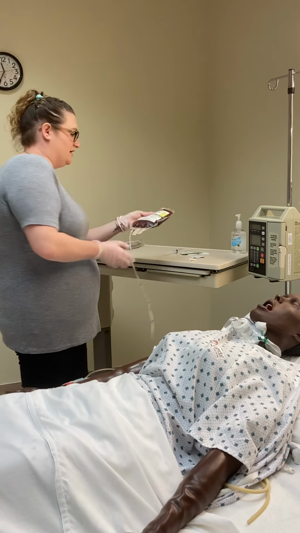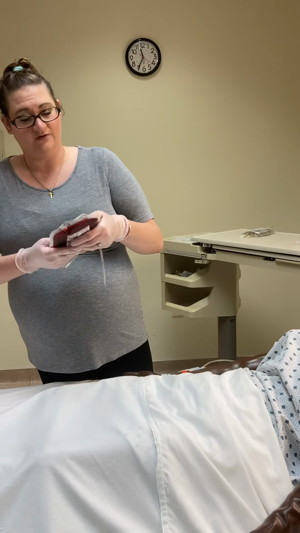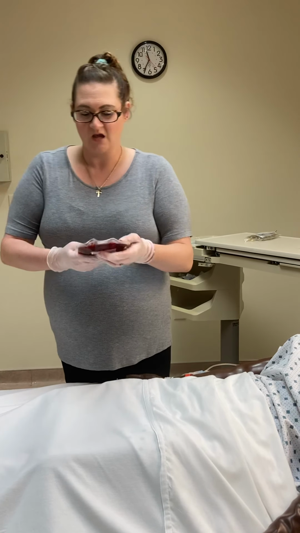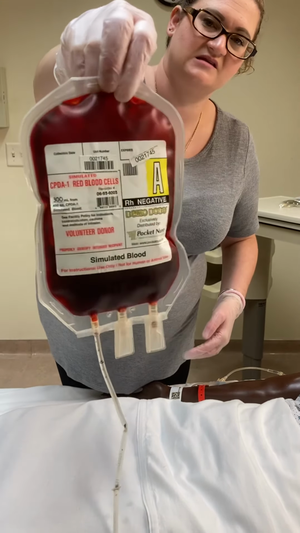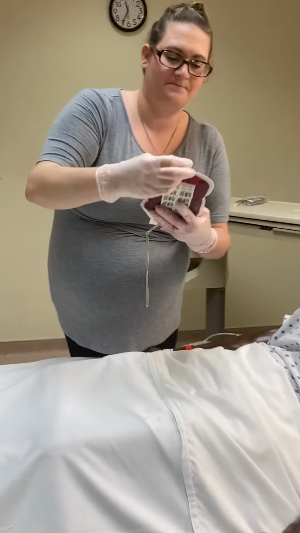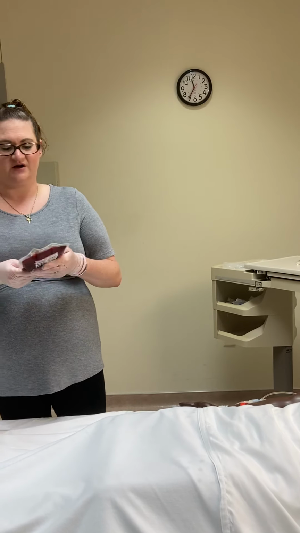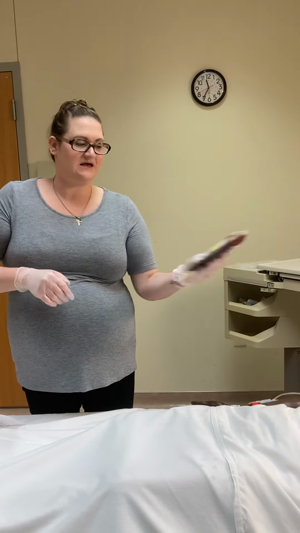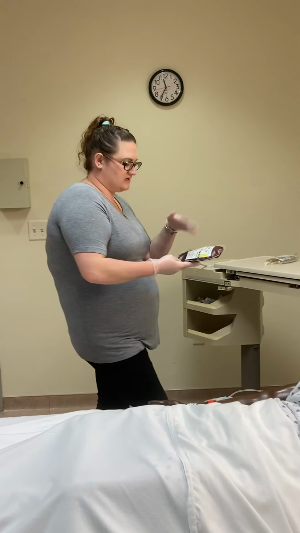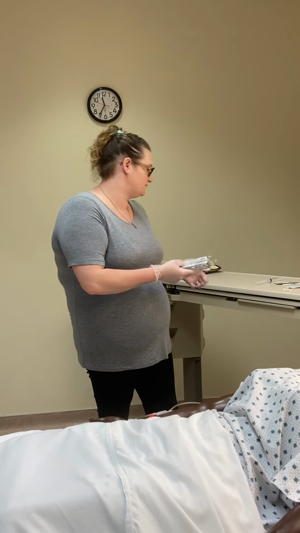I'm going to go and get the blood, go through that whole process of dual signing everything with the blood bank. You could have a nursing assistant go and get it for you, as long as it's okay per your facility. And this is what your blood cell is going to look like. This is simulated, but this is what the bag would look like. It'll have the collection date, the unit number, when it expires, the type of blood that it is. This example is A negative. It'll say volunteer donor on there. If it was their own blood, it would have their information.